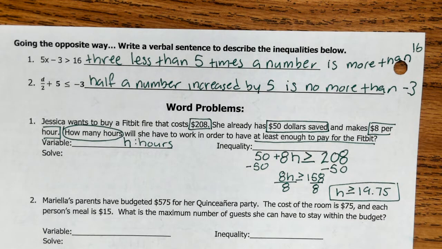So, what is the minimum number of hours she needs to work? Point. Okay. And if she works 20 hours, does she have enough money to buy the Fitbit? Yeah, she'll have a little bit extra. She'll have $2 extra, I think. Okay.